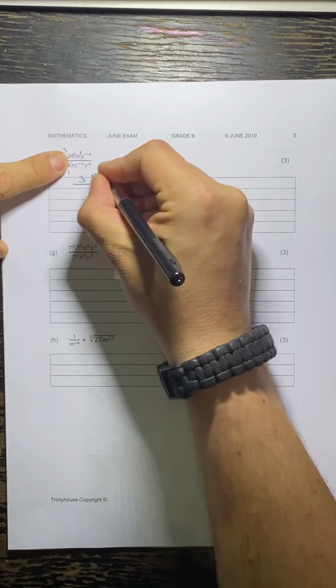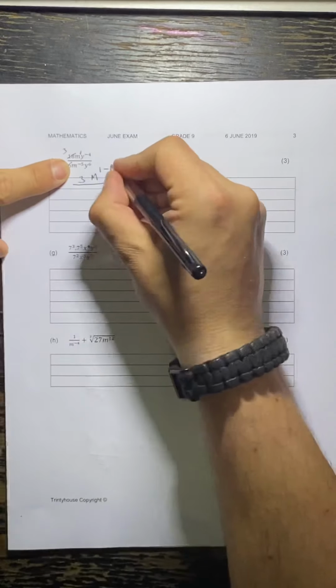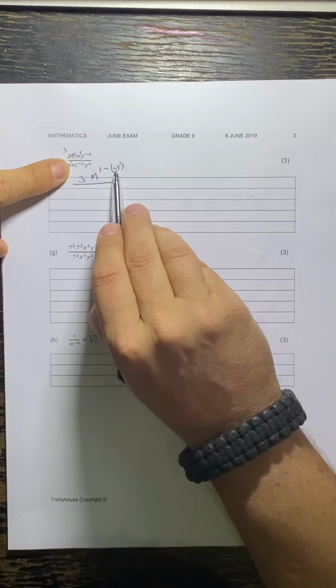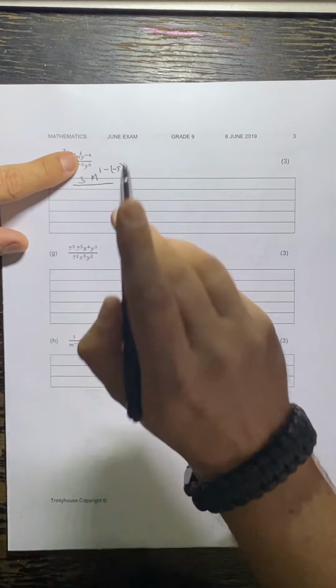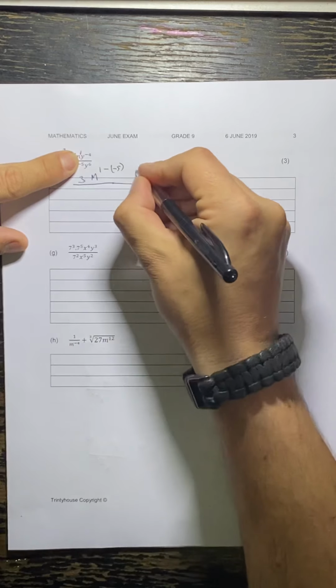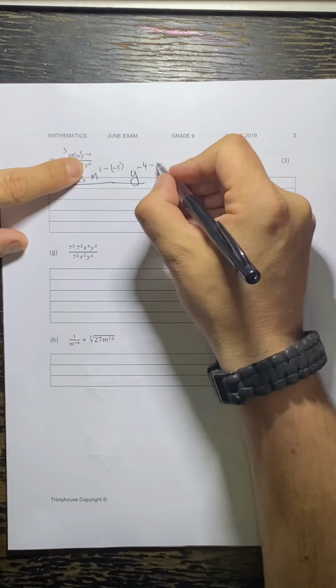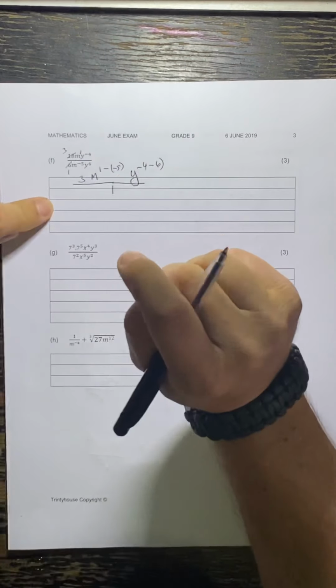This is going to be m to the 1 minus, now I'm going to subtract the bottom one, minus 5. Okay, that is important. Put that in the bracket, okay, because it becomes minus minus. I'm going to do exactly the same thing for this one here. And we get y to the minus 4 minus 6. And this is all over 1. Okay, I've just brought everything to the top.